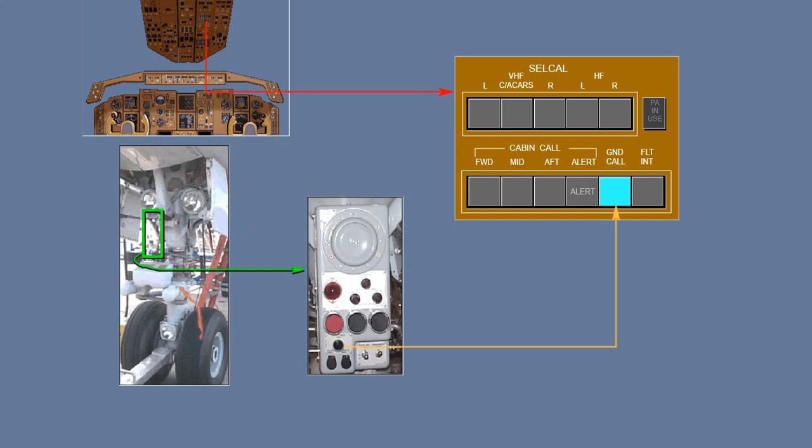Now, persons on the ground can call the cockpit using the call button on the APU ground control panel. Likewise, the cockpit crew can call ground personnel by sounding a horn in the nose wheel well.